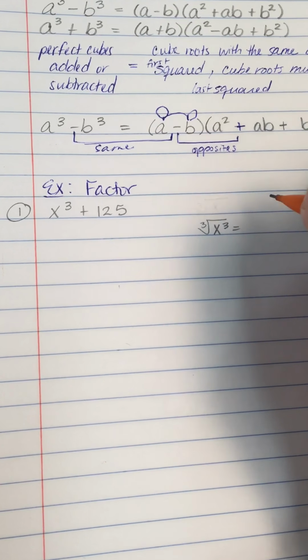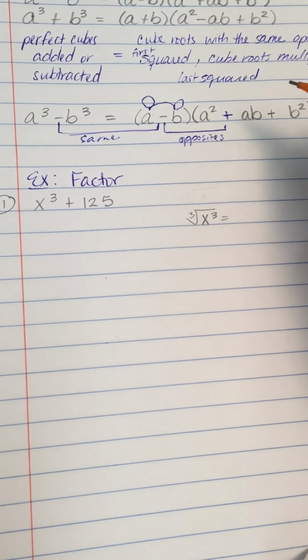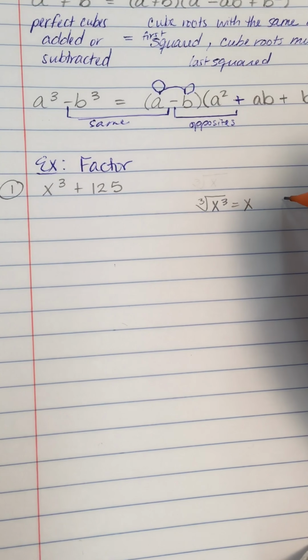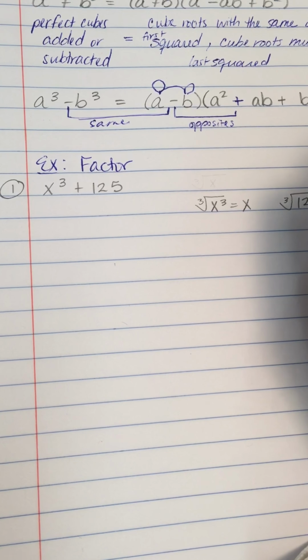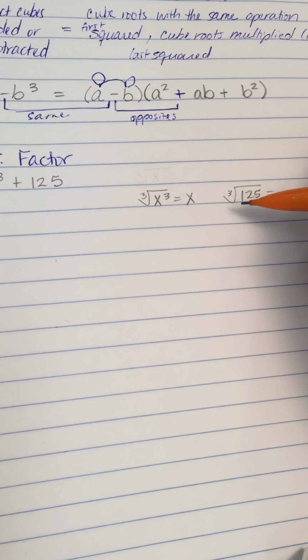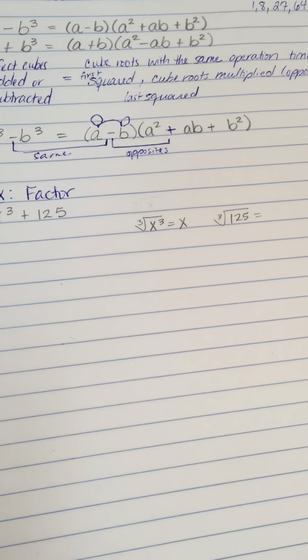Of x cubed. Well, what's that? What times what makes x cubed? x. And then the cube root of 125. If you don't know it, you can put it in your calculator. There's a cube root button in your calculator.